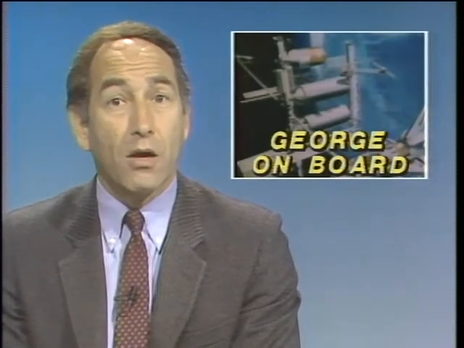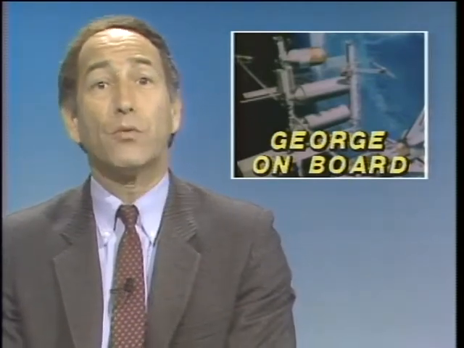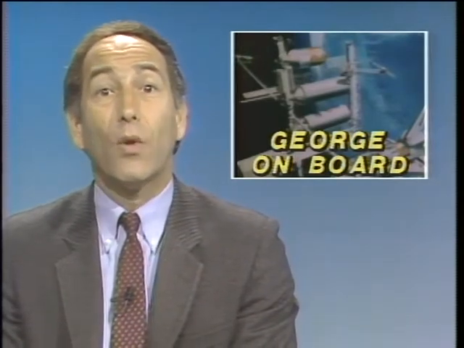Finally, if you remember the movie 2001, you remember HAL, the talking computer. Well, it's 2001, folks. The Marshall Space Flight Center just unveiled its new astronaut module for future space flights, and the module has a talking onboard computer, actually 18 of them, called George. And when anything goes wrong, George announces the malfunction to the crew and tells them what to do to fix the problem. But will George take over?